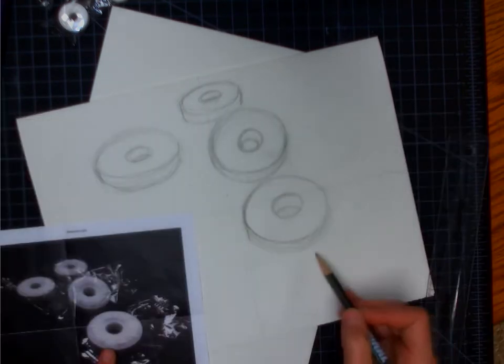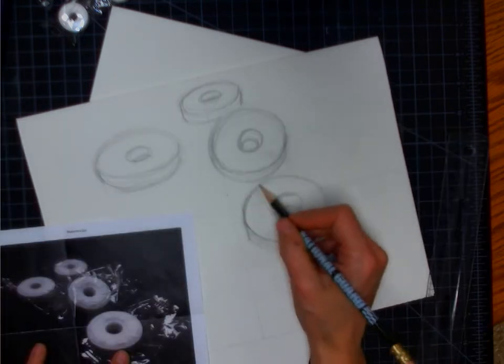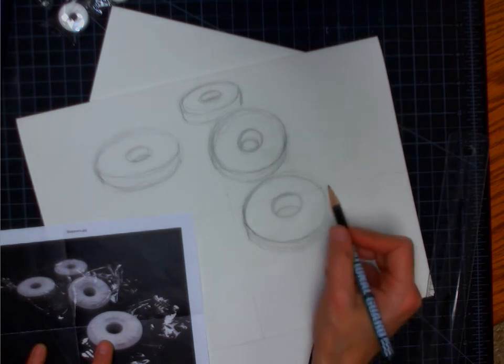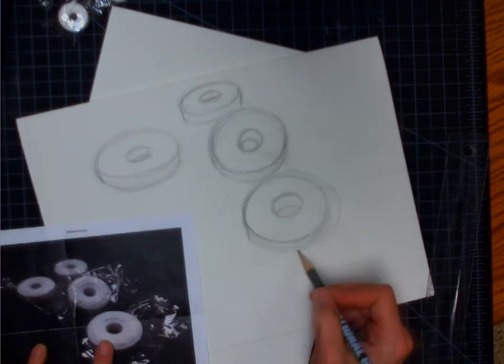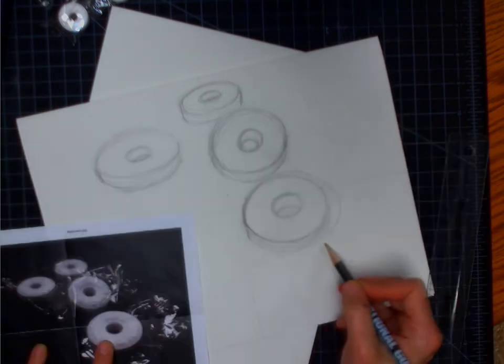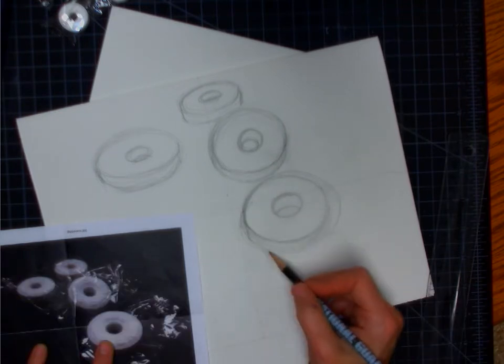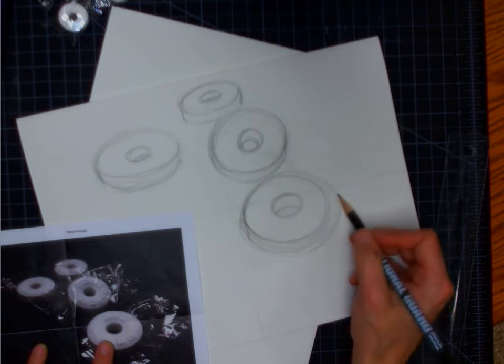This guy right here might even be a little bit bigger. Given this size, I think I'm going to go ahead, just for the sake of argument, and make him bigger. So I'll have to redo the hole in the center.